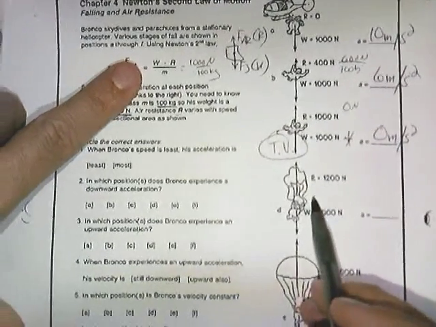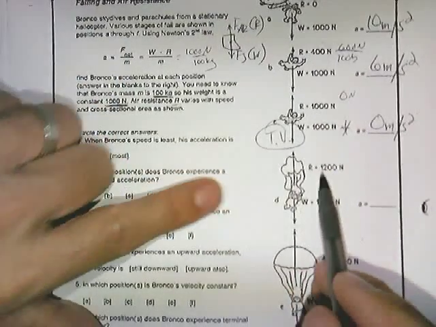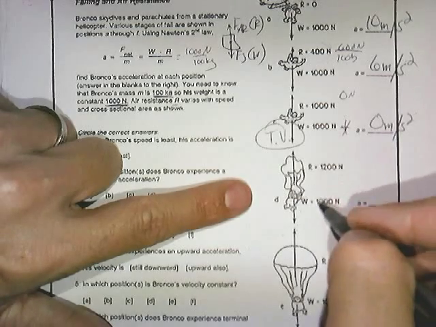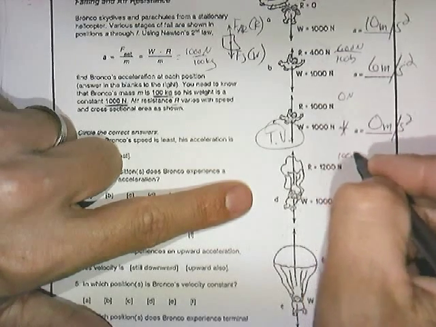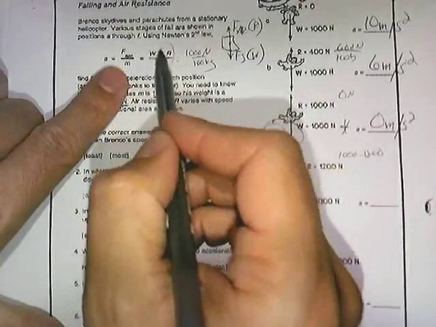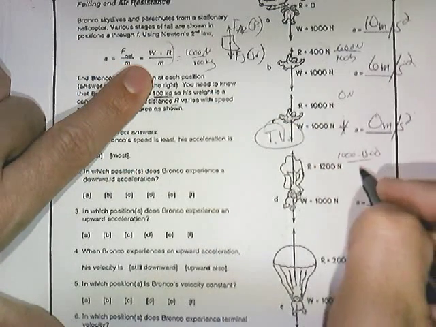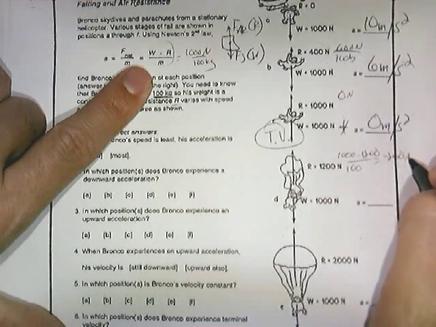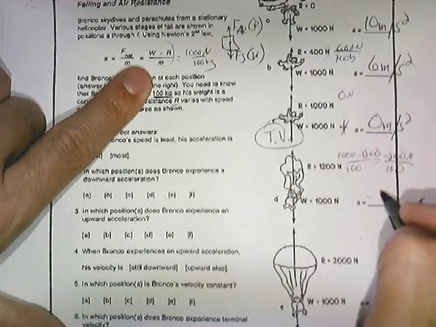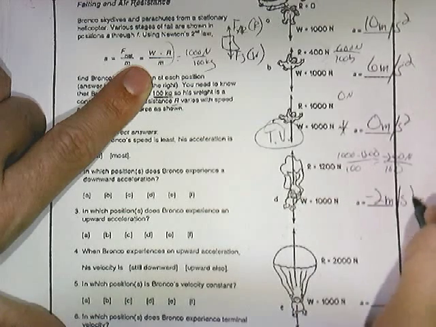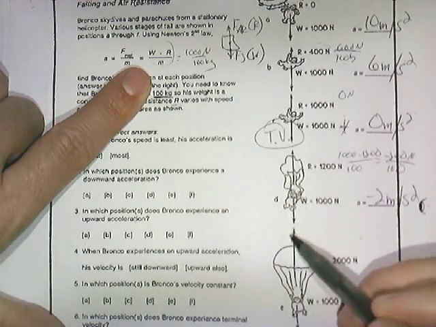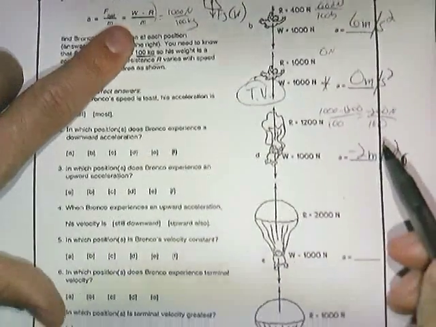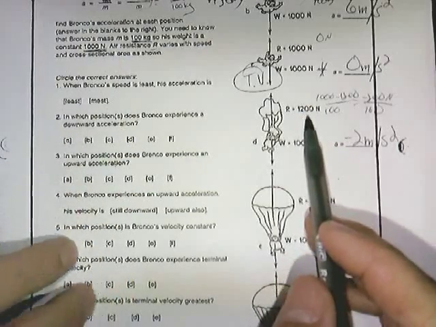And then he starts to deploy his parachute. And once you start deploying the parachute, things change. He's still falling downward, but he's going to fall at a different rate. So here's what this looks like. If I take 1,000 minus 1,200, I'm still applying this equation here. Divided by 100, I get negative 200 newtons divided by 100. His acceleration is negative 2 meters per second squared. In other words, he's still falling downward, but he's slowing down. The parachute increases the air resistance.